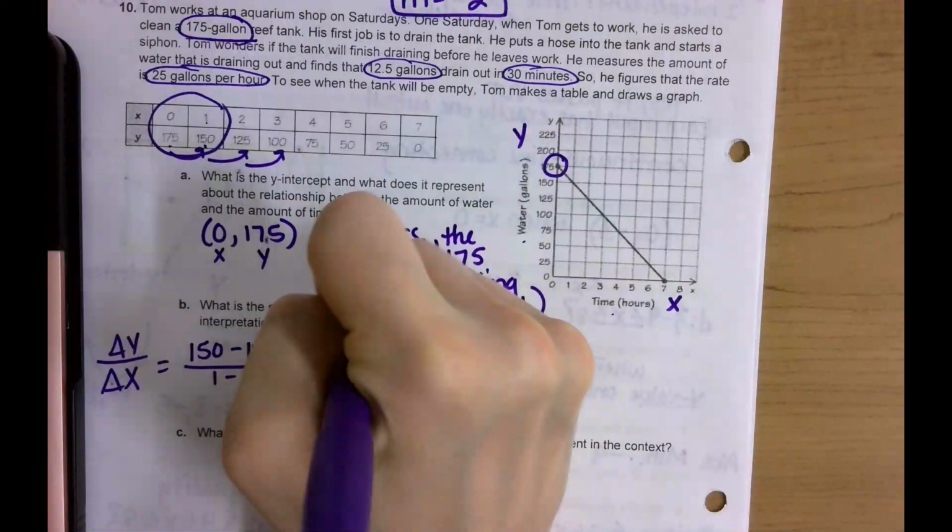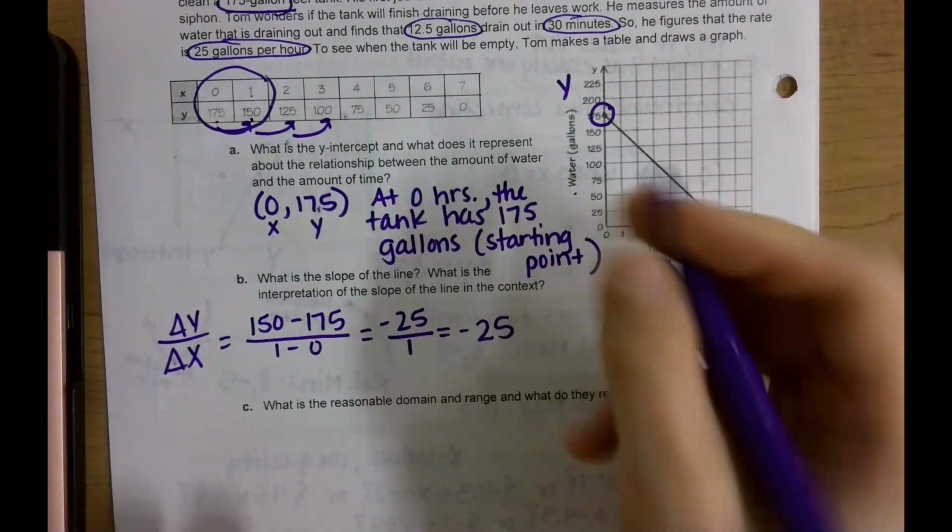So if I go to my calculator, 150 minus 175 is -25 each time. 1 minus 0 is 1. And then that equals negative 25.